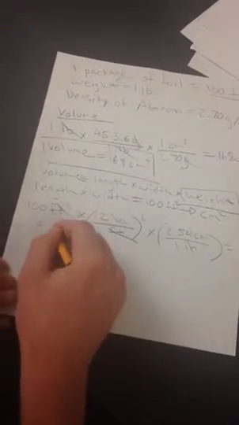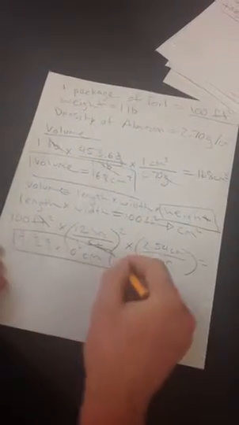And so we're going to cancel the feet and multiply this 100 by this 12. Then we're going to take that answer, cancel the inches, and multiply that by 2.54 centimeters. So in the end, we are left with 9.29 times 10 to the 4th centimeters squared. So that is the area.